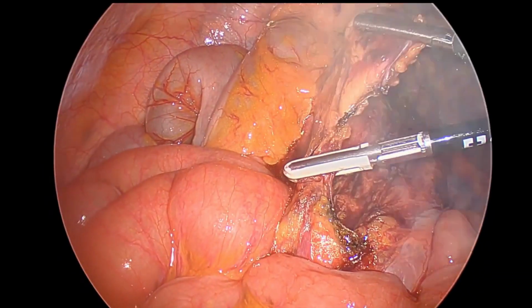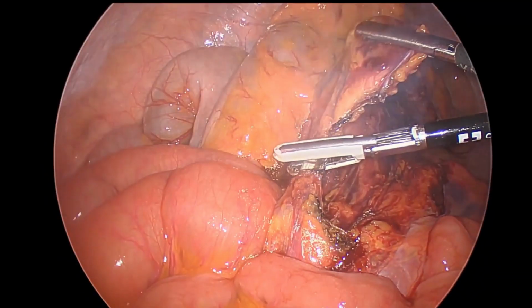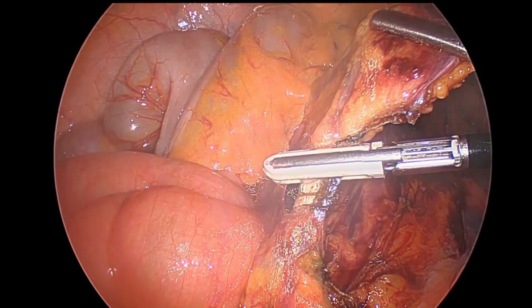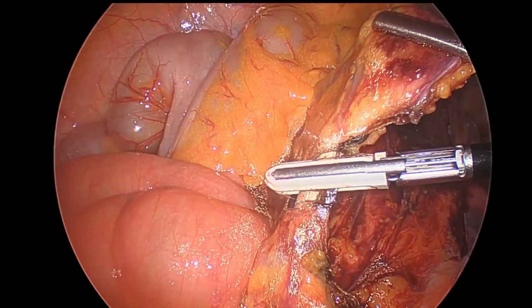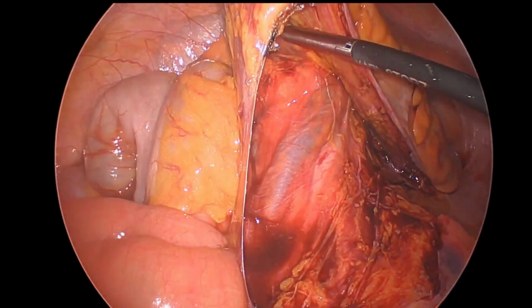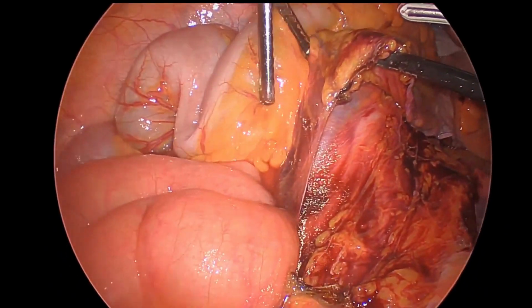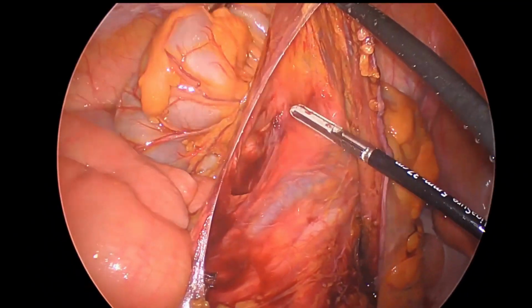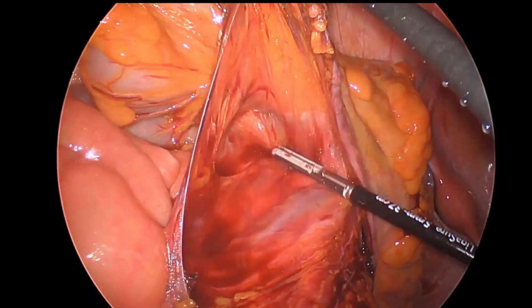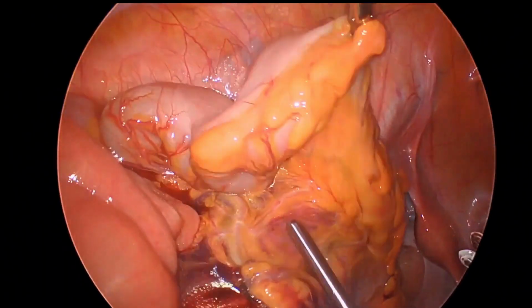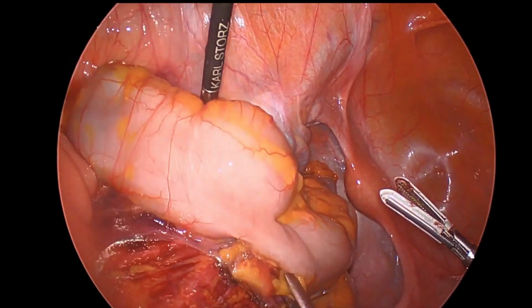So here we are taking the vessel with the ligature device. You can take it with clips, you can take it with the stapler. We tend to take it with an energy device. Here is the ligature. Again, we don't have any disclosures with respect to the company. It's just what we happen to use. You can use any vessel sealing device that you choose. And we're going to again try to exploit that retroperitoneal dissection, make sure that we have enough length.